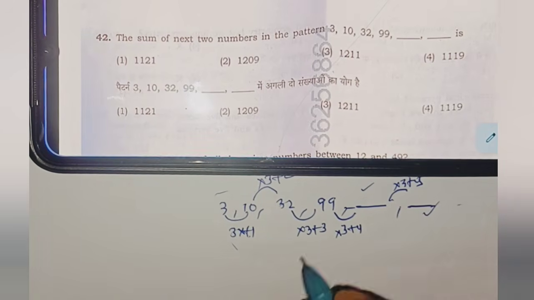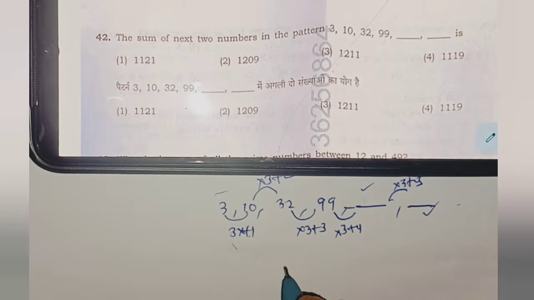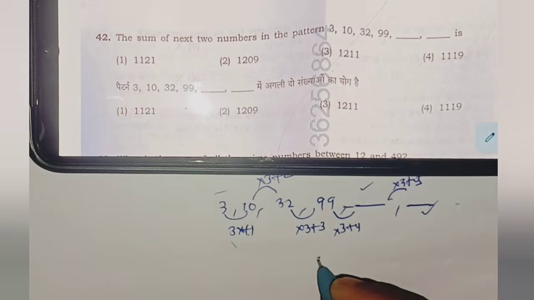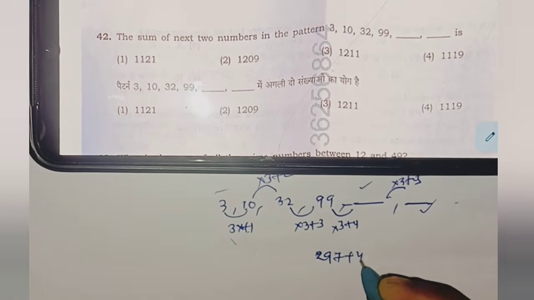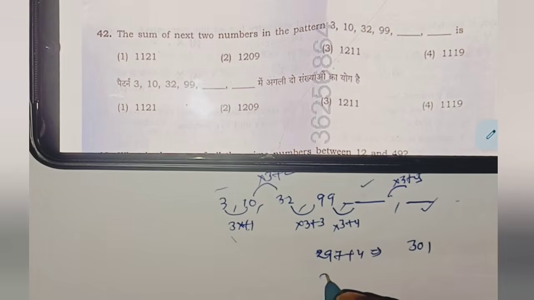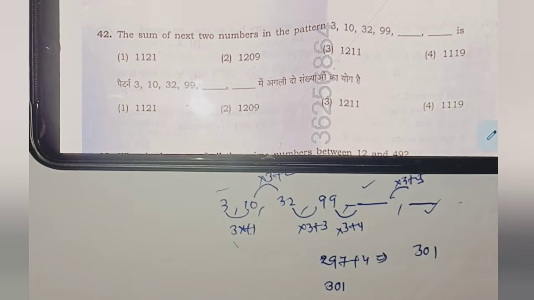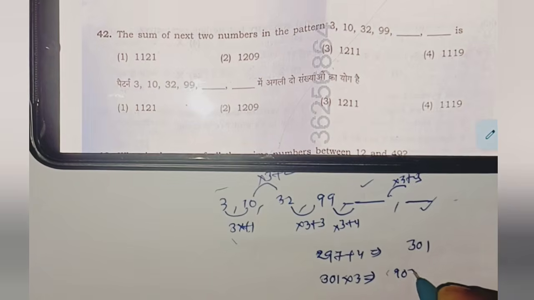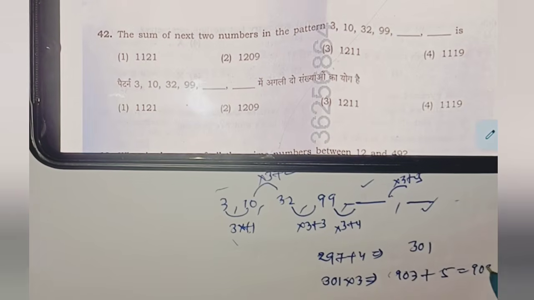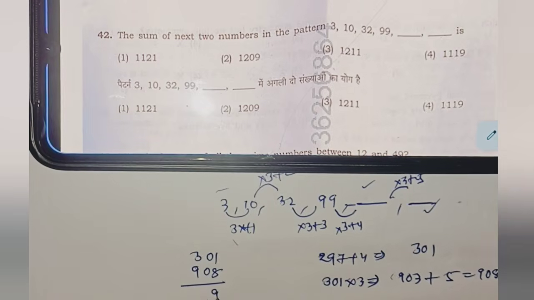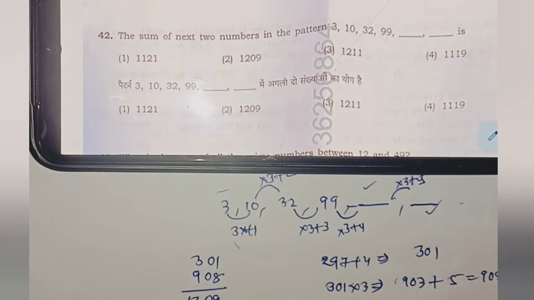What is 3 times 99? That is 300 minus 3, that means 297, plus 4, that is 301. Now apply the same analogy to the next one. 3 times 301 gives us 903, plus 5, which is 908. The sum of these two numbers is 301 plus 908, which gives us 1209. 1209 is the right answer. Second one is the right answer here.